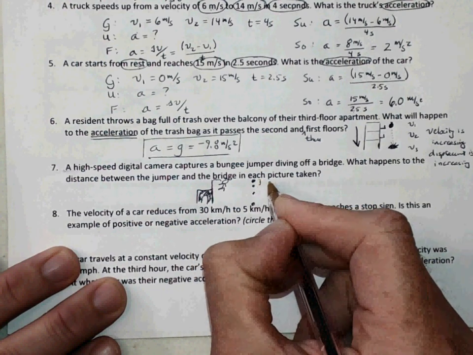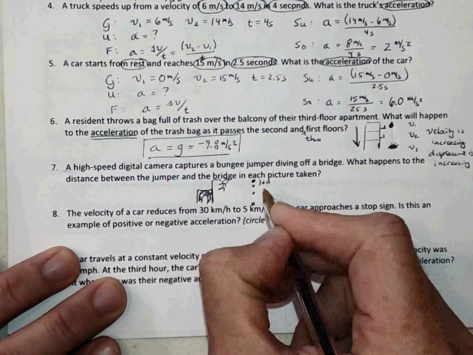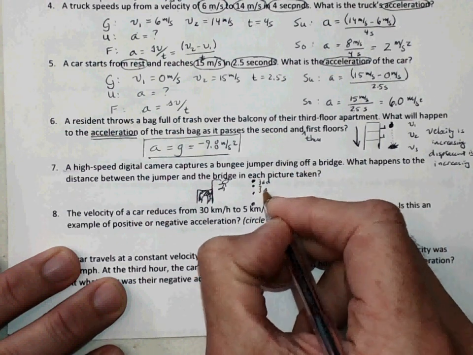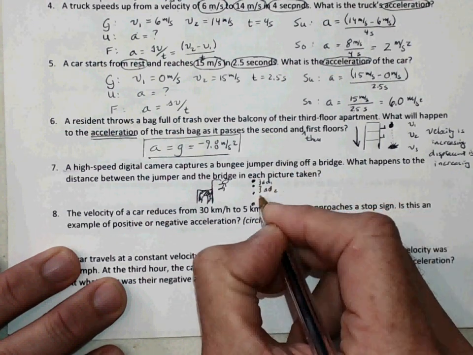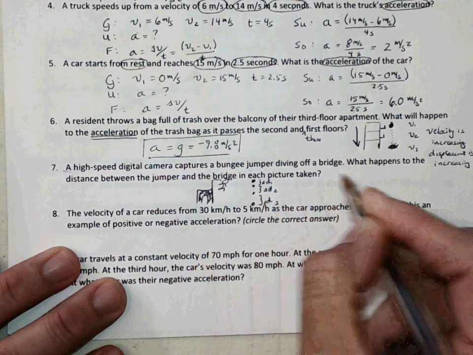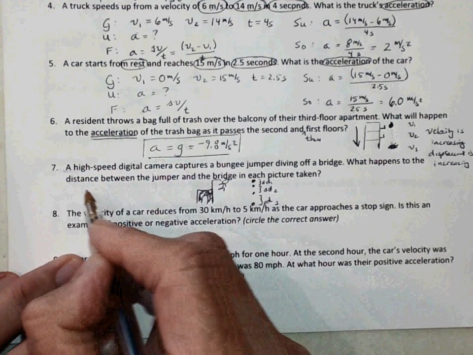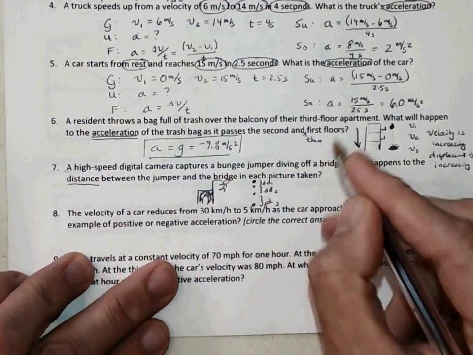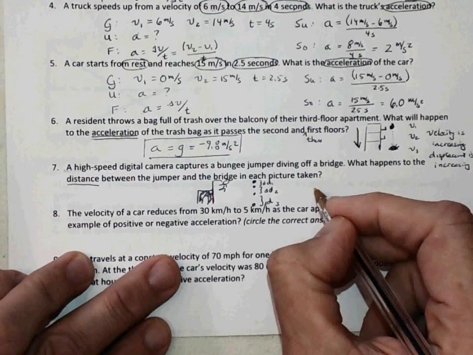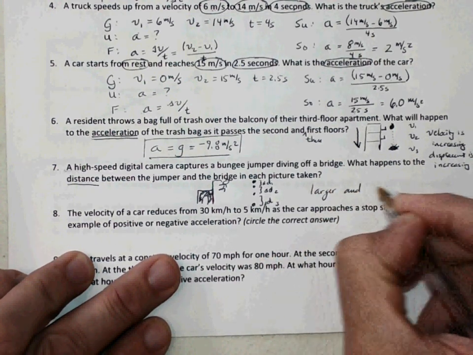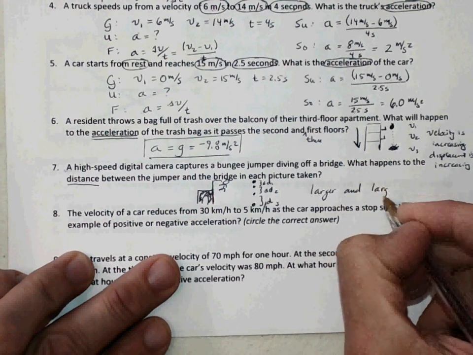He doesn't travel much distance in that first change in distance or change in time. The second one, a little bit bigger. Change in distance that third time, it's getting larger and larger, right? What happens to the distance? Okay, distance or displacement in this case, it's getting larger and larger because he's accelerating. His velocity is getting larger and larger.